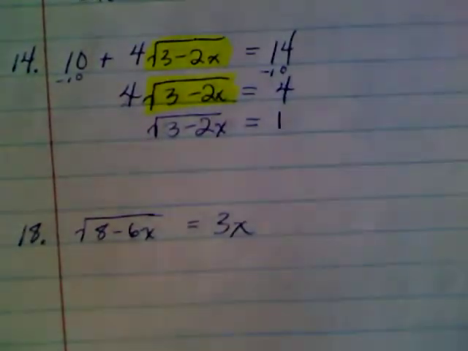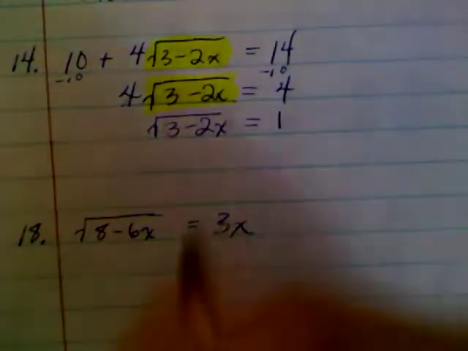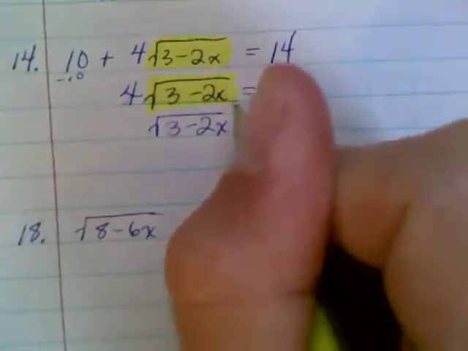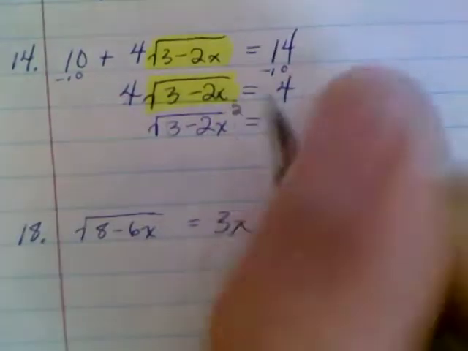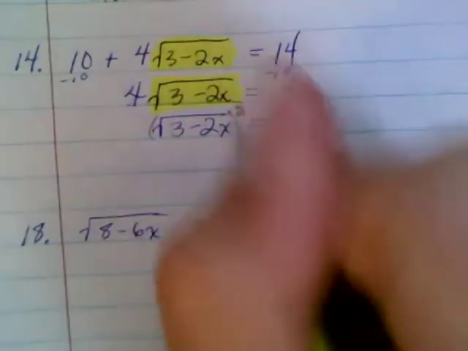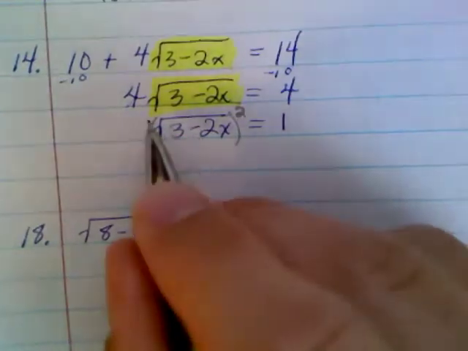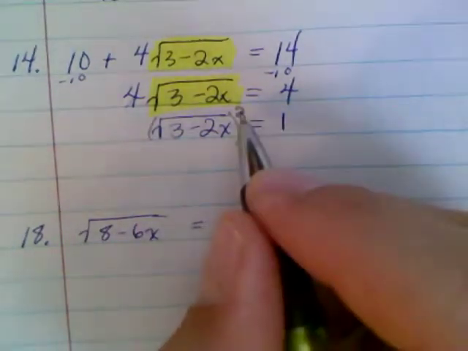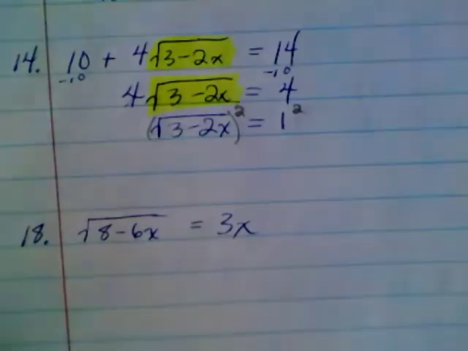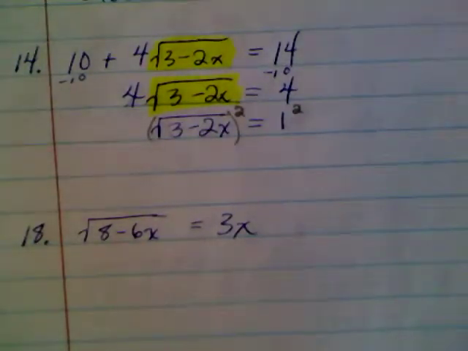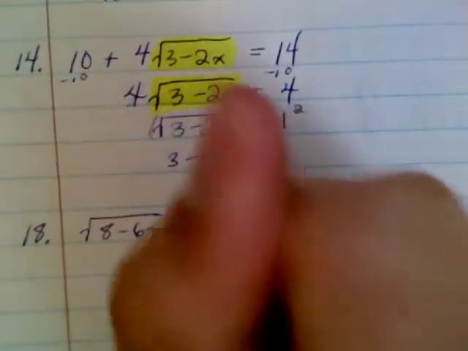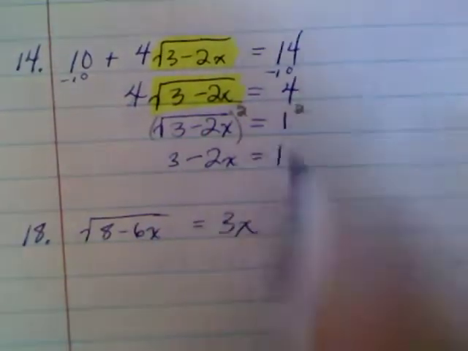So from here, what we're going to be doing is squaring both sides. Squaring is like the inverse operation of the square root. So if I square this radical, essentially the radical and the square cancel each other out. And I'm also squaring a 1, which does nothing to the right side. So here we are, 3 minus 2x equals 1.